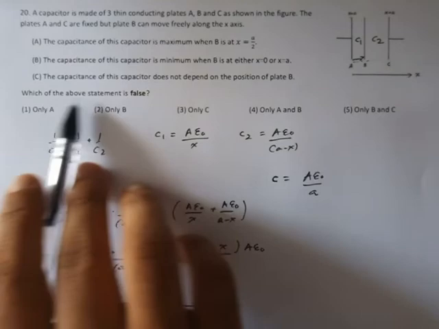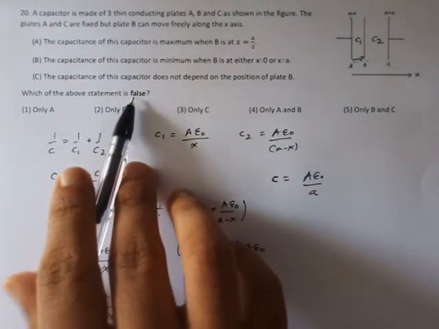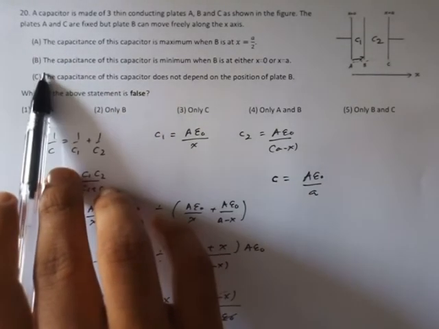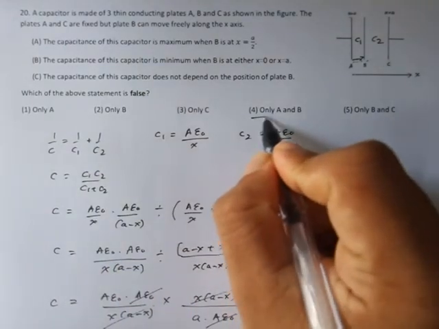So here they ask for the false statements, therefore the false statements are A and B, so the answer is the fourth one.